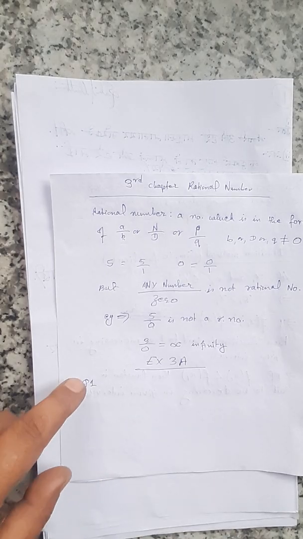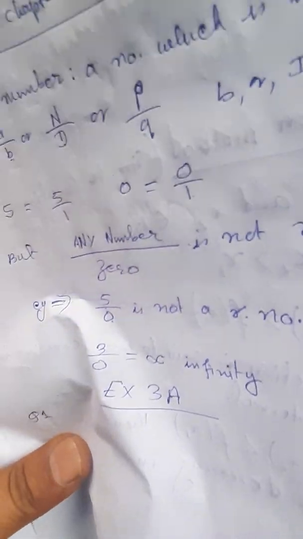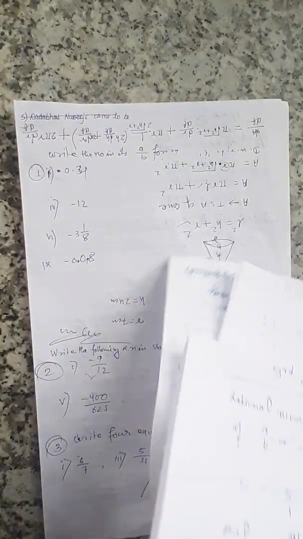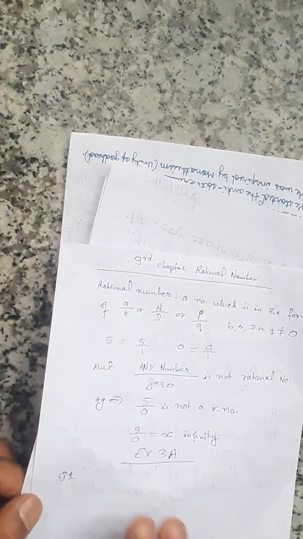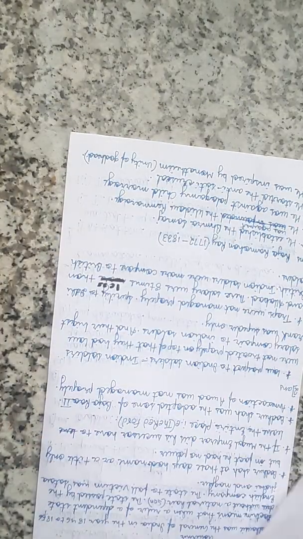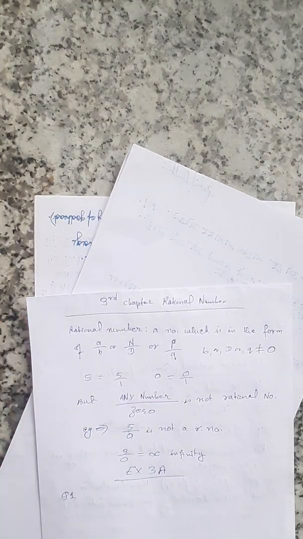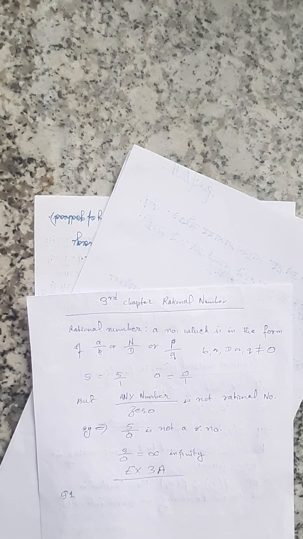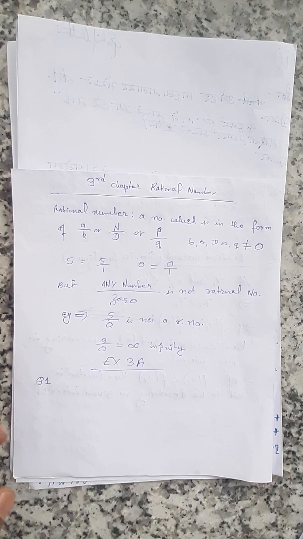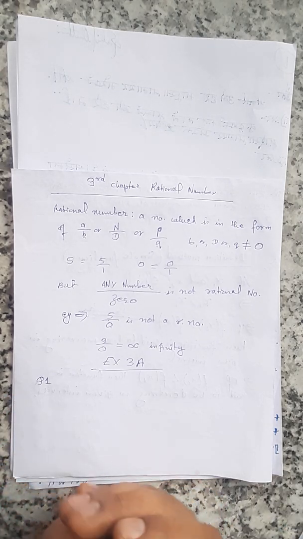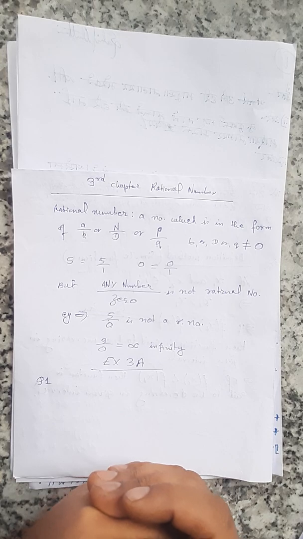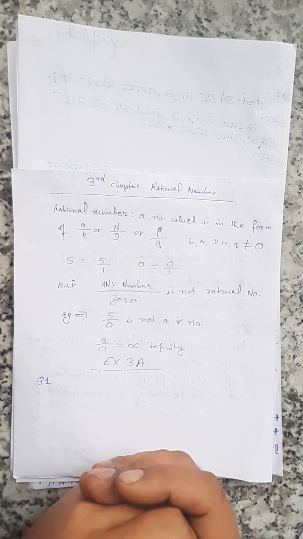The question asks to write the number in a upon b form.